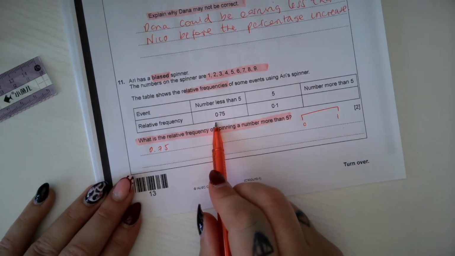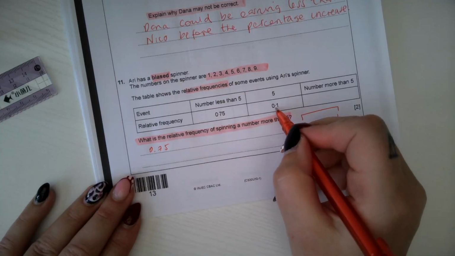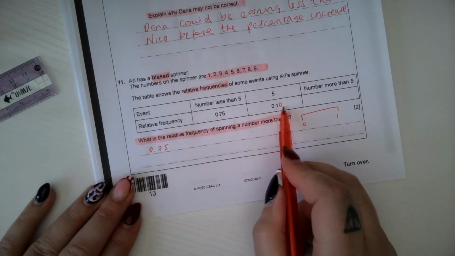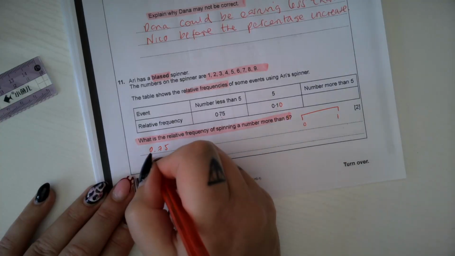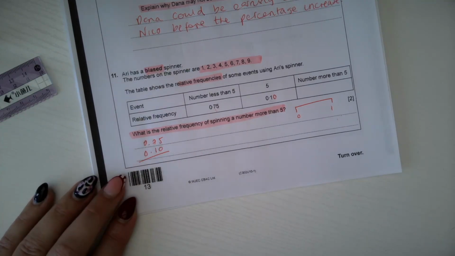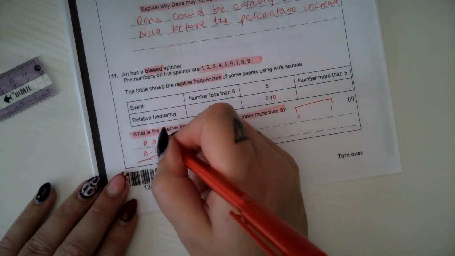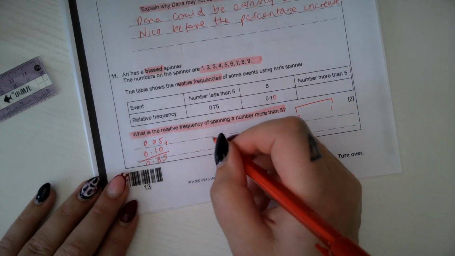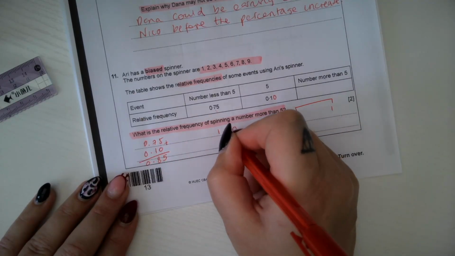Be careful here, guys. This is 0.75. This is 0.10. Make them look the same length. So put that 0 placeholder in so that you line things up in the correct place value columns when you're adding, or you're going to go wrong. So we're going to add these. That's 5. That's 8. So 0.85. So then we're going to take that away from 1.